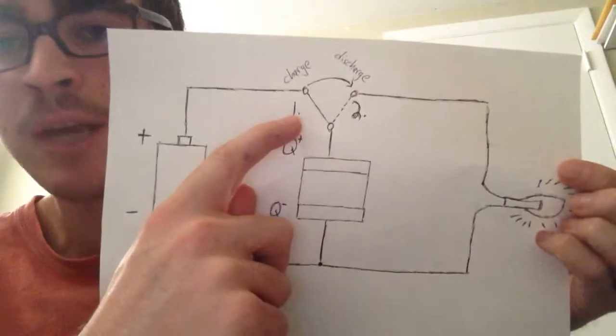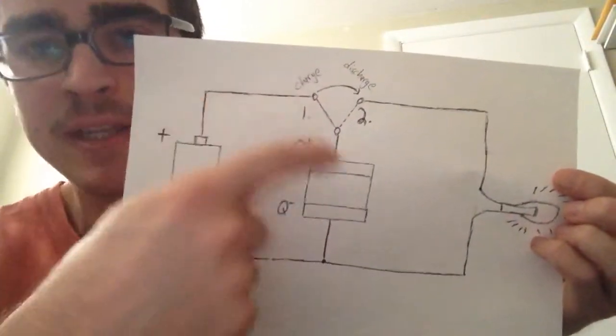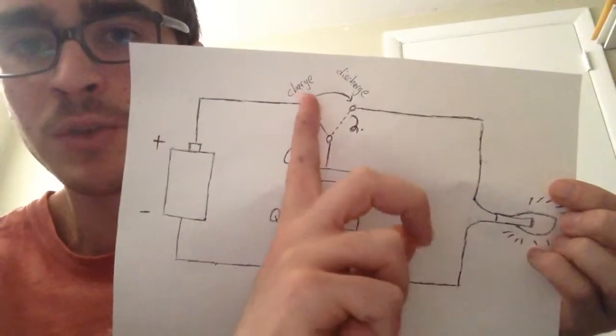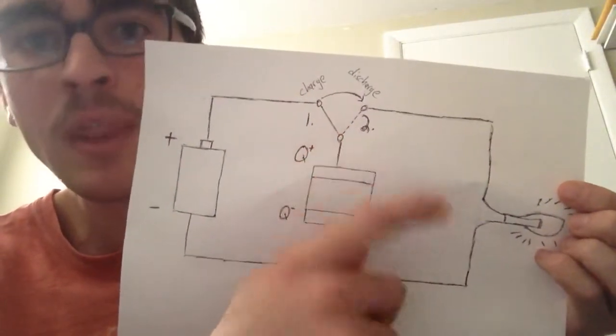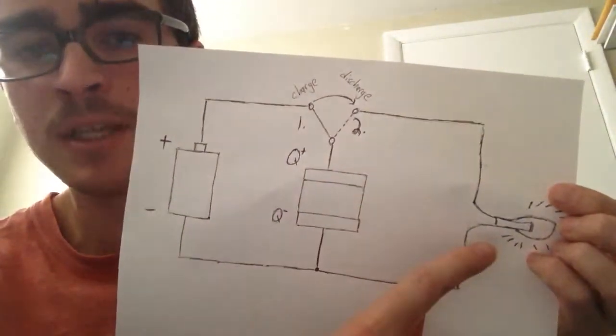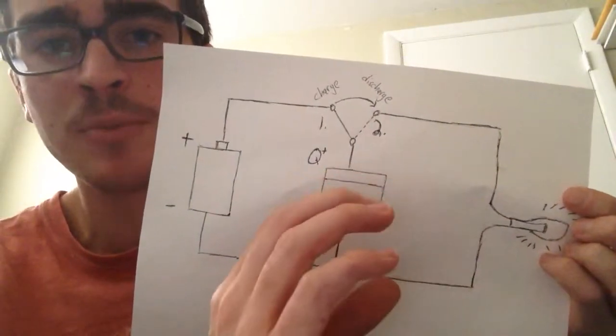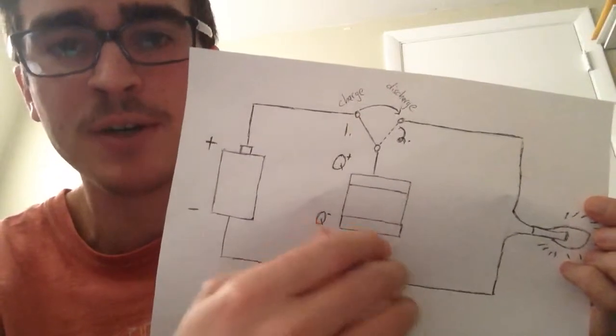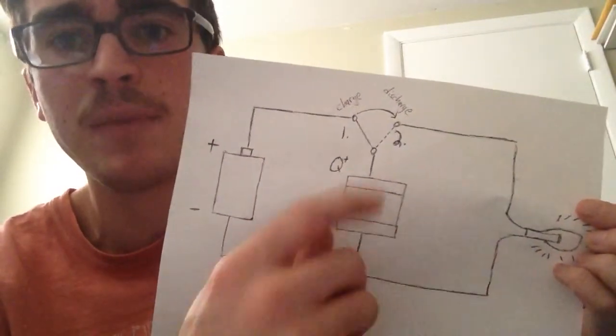When the switch is on state 1, this is the charging of the capacitor, just like we explained in the last video. When the capacitor gets fully charged, the switch switches to state 2. A current is released which lights up the light bulb. The light bulb slowly dissipates in brightness. This is the discharging of the capacitor. Eventually it gets fully dim.